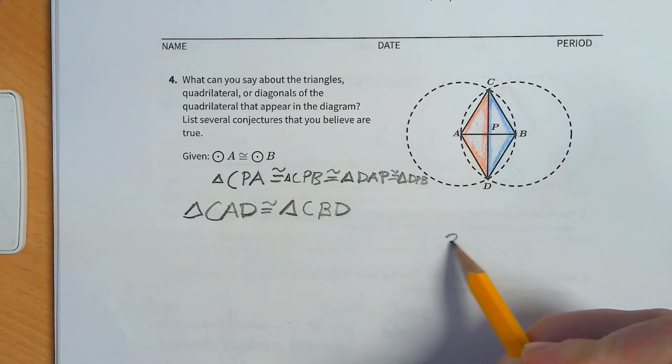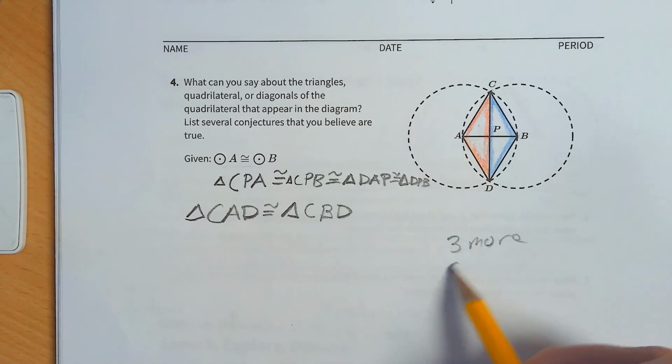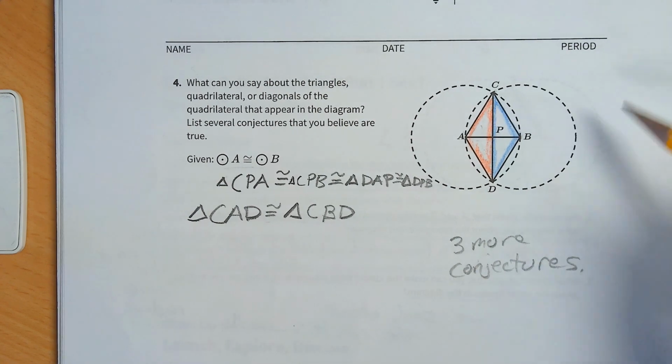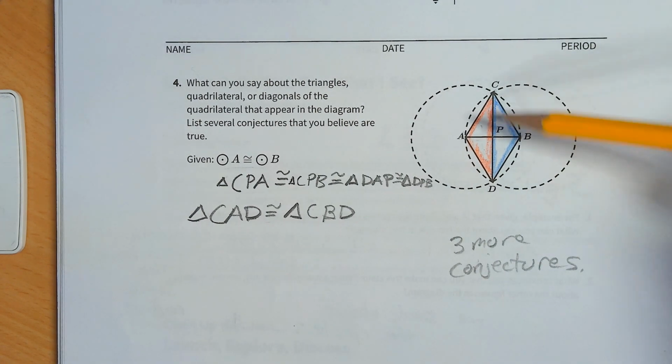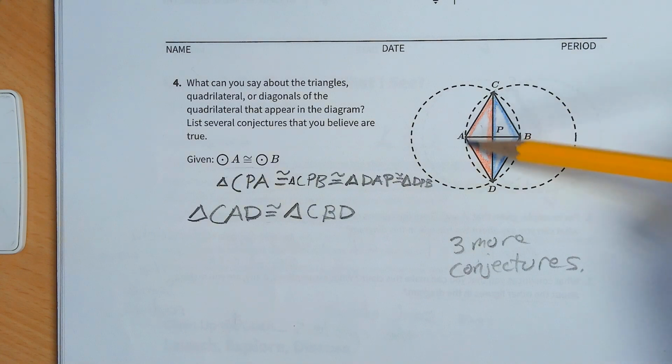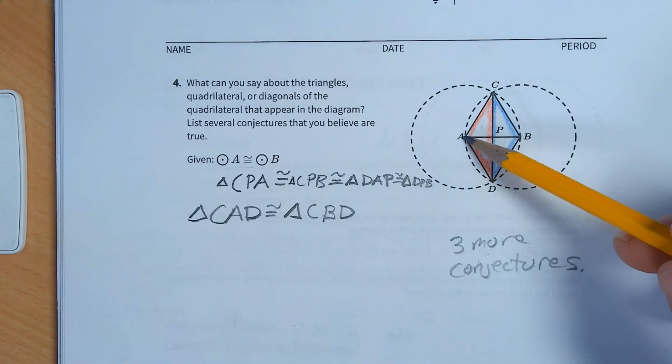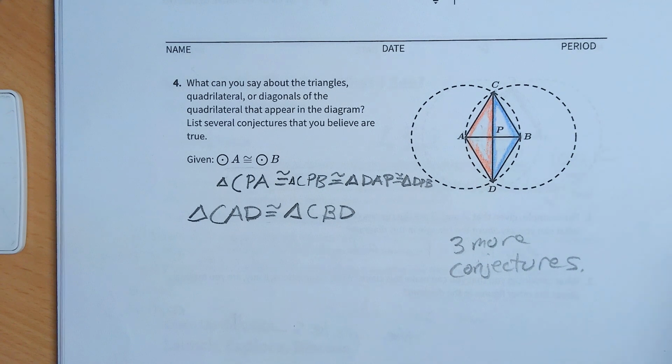So I want you to come up with 3 more conjectures. You don't have to prove them. They just have to be ideas that you think could be proven with some time and effort. Make a conjecture about this quadrilateral. What kind of quadrilateral is that? How could you know? How could you prove? Could you use radiuses of circles since the 2 of those corners are centers of circles? Okay, what else?